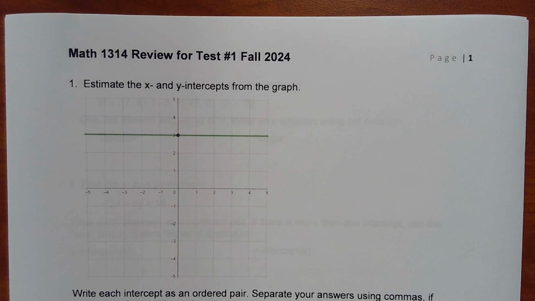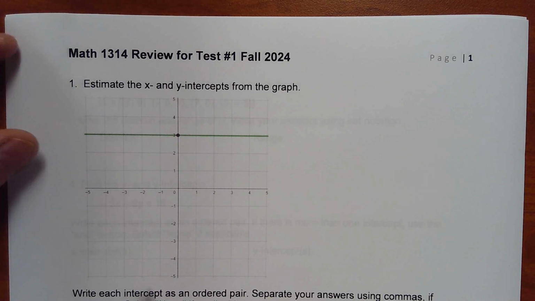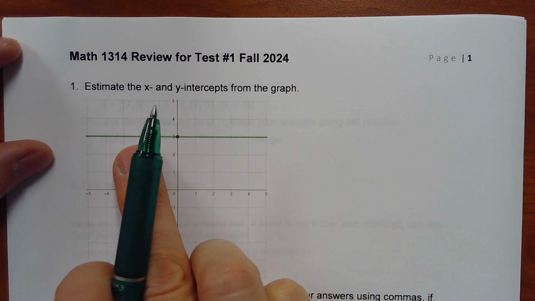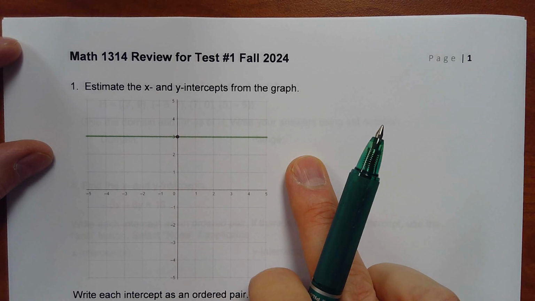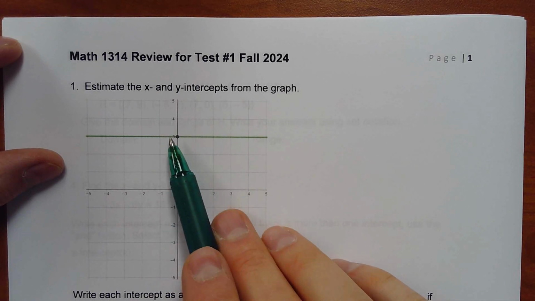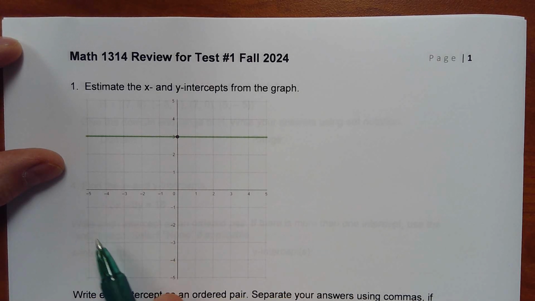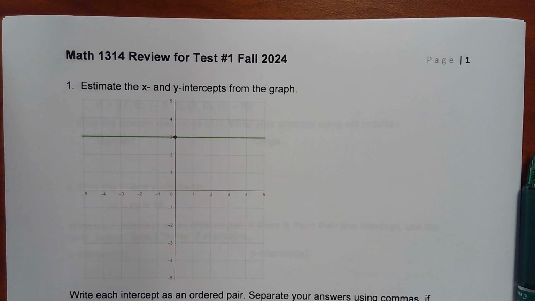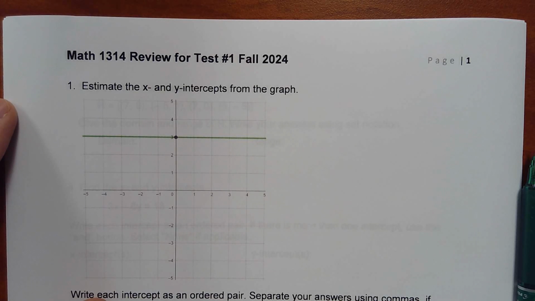So we're going to take a look at the review for test number 1. And in the first problem here, we want to estimate the x and y intercepts from the graph. What you want to notice here is we have a horizontal line. In fact, this is the line y equals 3. So it does have a y-intercept at 3, but it doesn't hit the x-axis. So there are no x-intercepts.